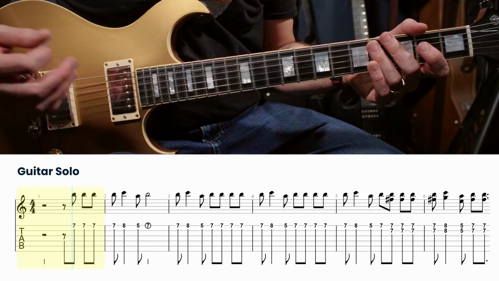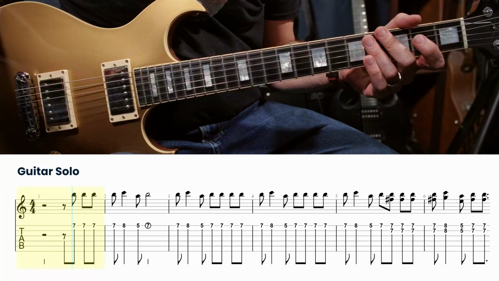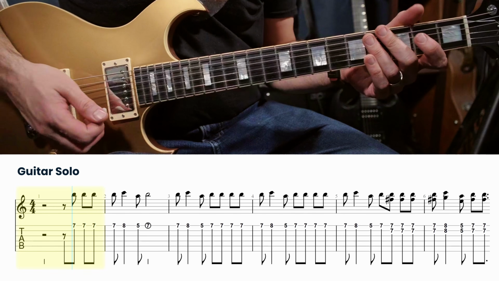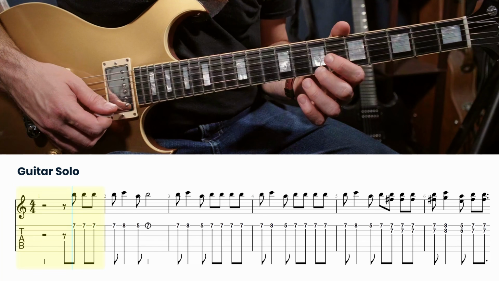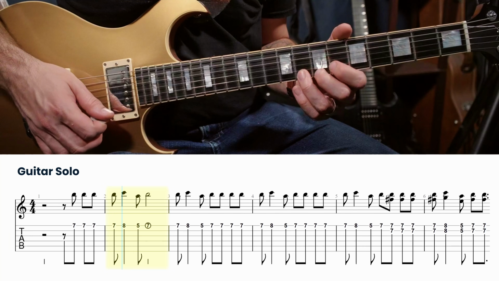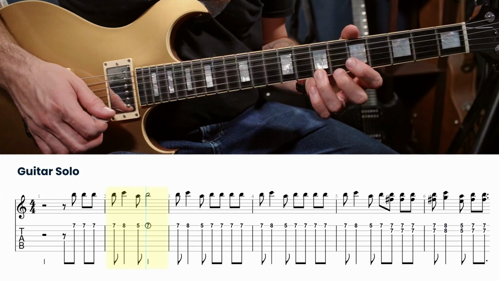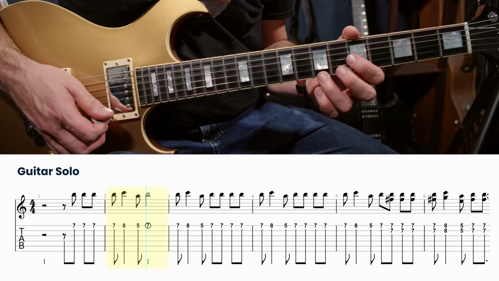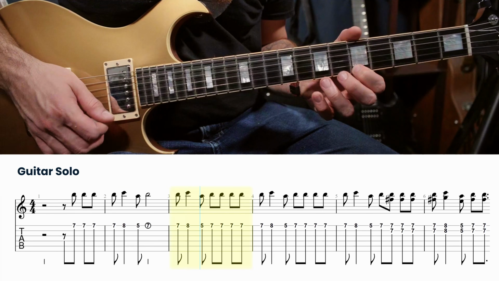All right, let's get into the solo now. The solo starts with a variation on the melody that we just learned. So the solo is going to start again at the 7th fret on the E string. We're going to play that note 4 times. Up to 8, down to 5, back up to 7. That's our first phrase. Now we play the same phrase again. We play 7, 8, 5, 7.